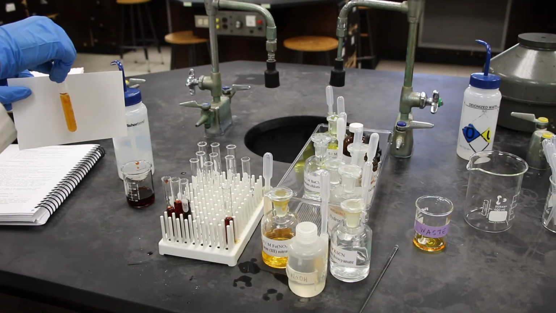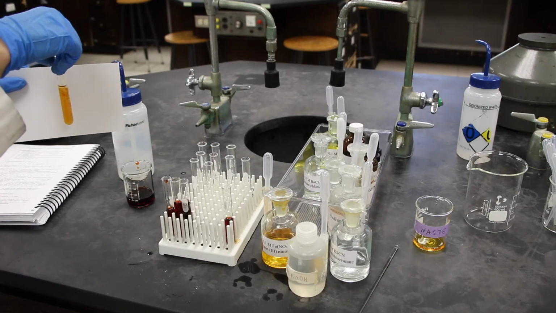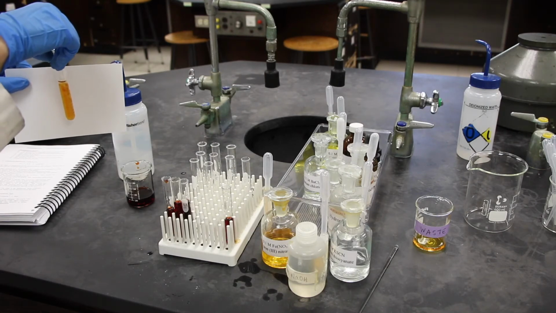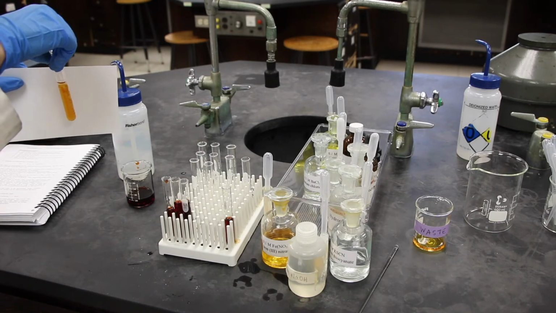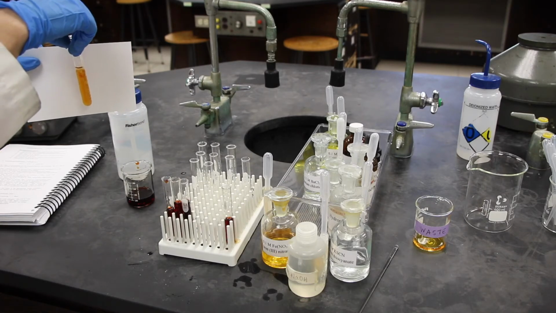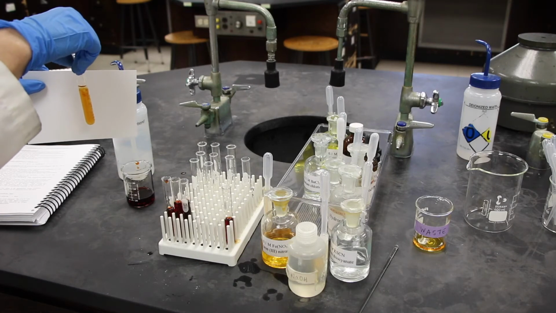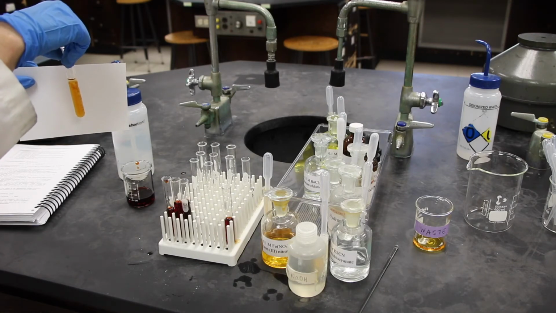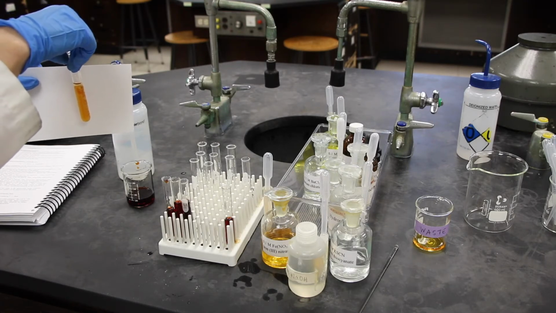All right, so the hydroxide ion forms an insoluble precipitate. So I need you to write that reaction in the R column for the reaction, and it needs to be a one-way arrow. This is not an equilibrium reaction. It is a one-way forming a precipitate reaction.